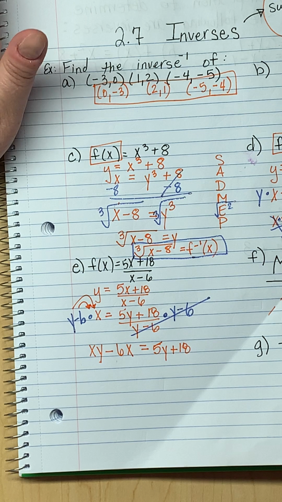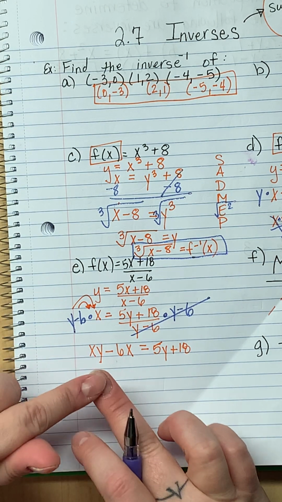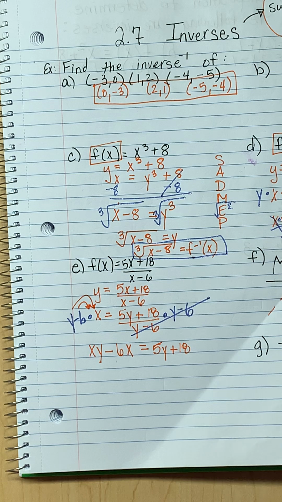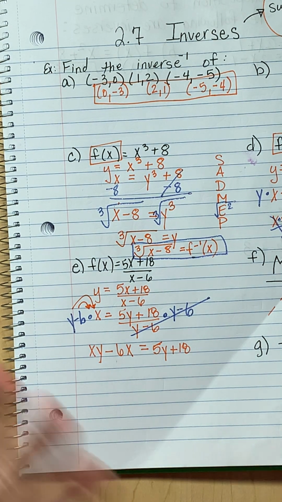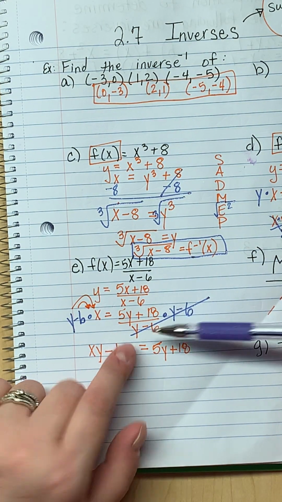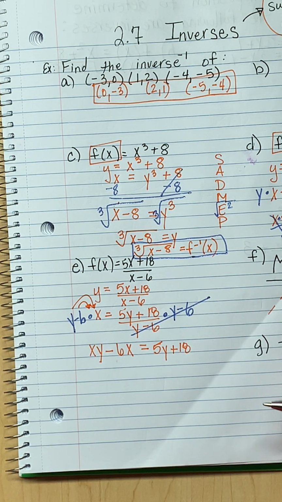Okay, then we need to get the y's by itself and also together. I have a y on either side of the equation. That doesn't work. I need the y's on one side of the equation and not in the bottom of a fraction. So we got rid of the y in the bottom of a fraction. Now we need to get the y's on the same side of the equation.